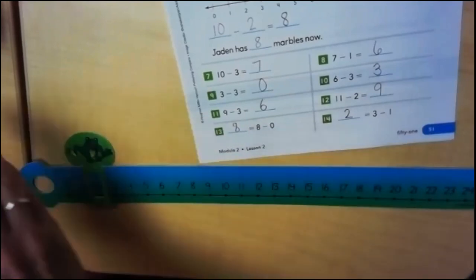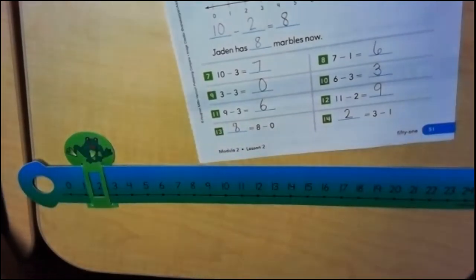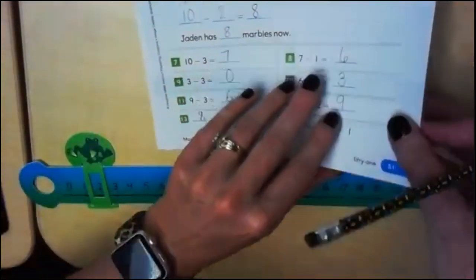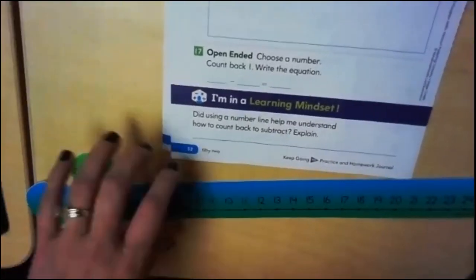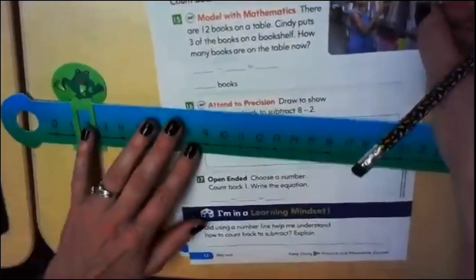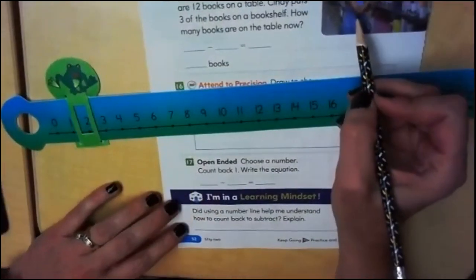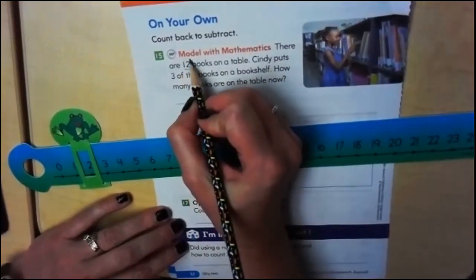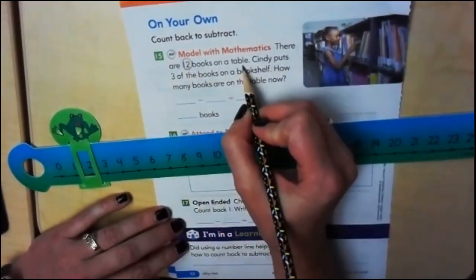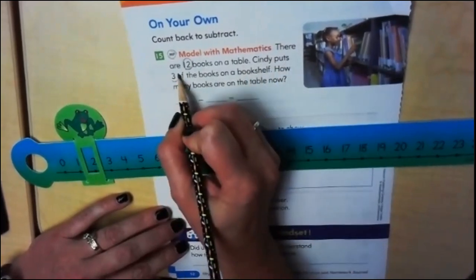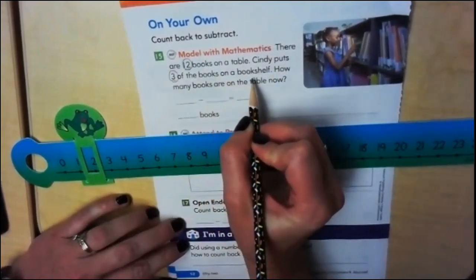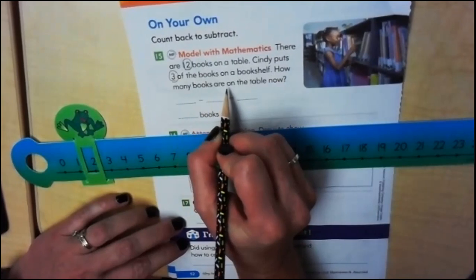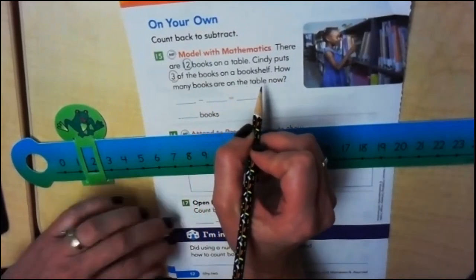All right, we still have some work on the back, so turn your paper over. All right, so this little girl, Cindy, is putting books on the shelves. There are 12 books on the table. Cindy puts 3 of them on a bookshelf. How many books are on the table now?